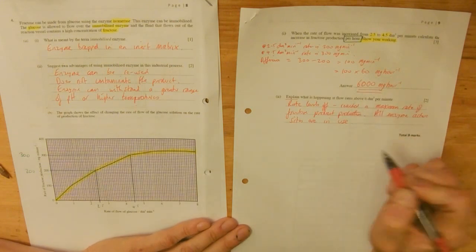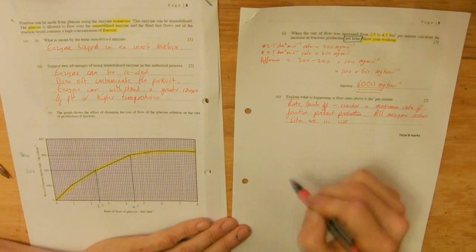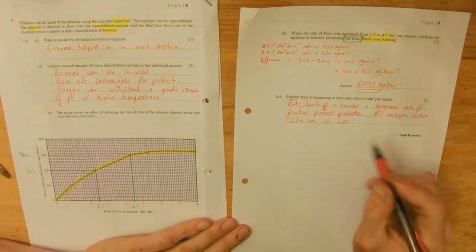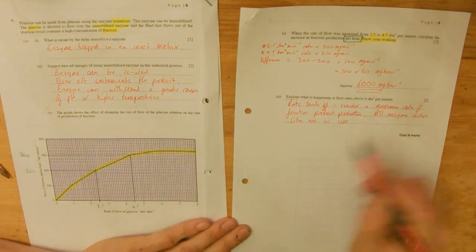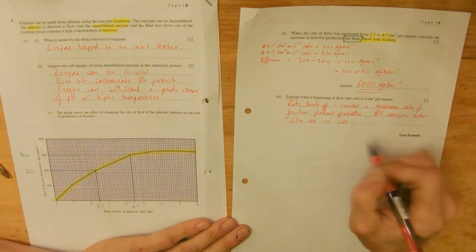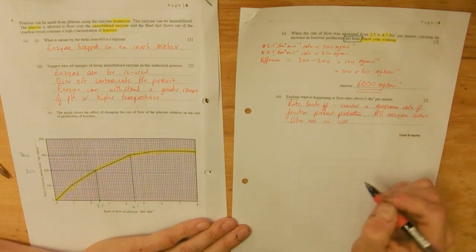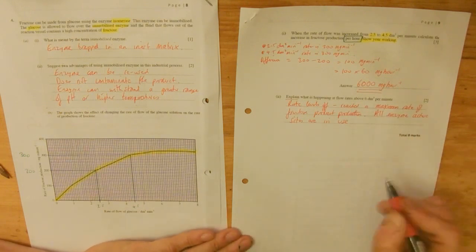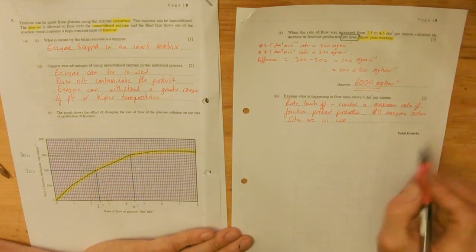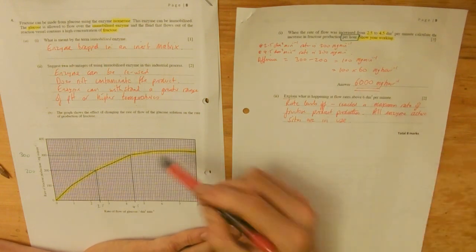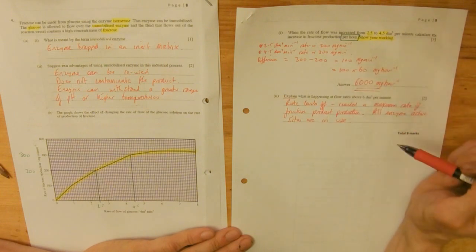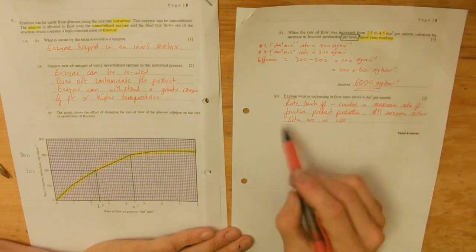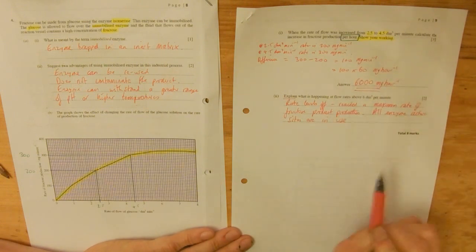What we can't say is used up, because that implies that they won't be able to be used again. This is an enzyme, remember, so as soon as the product separates, then another substrate will be able to go in and bind to the active site. And so 8 marks. Main problems there were with this calculation and an explanation of this maximum rate.